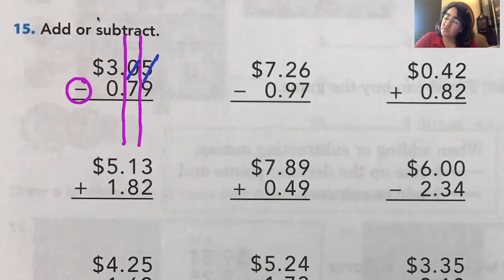So we have to go next door to the 3. Cross out the 3, it becomes a 2. We're going to regroup that 100 that we borrowed into 10 tens, so we're going to put it here. Cross out that 10 and we'll have 9, and then regroup the other 10 over here. So what's 10 plus 5? It's 15.